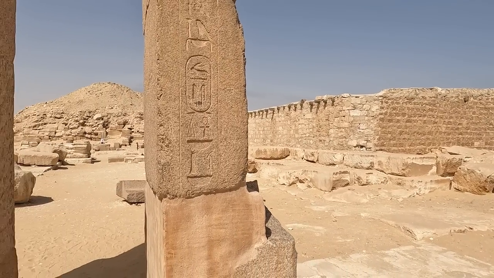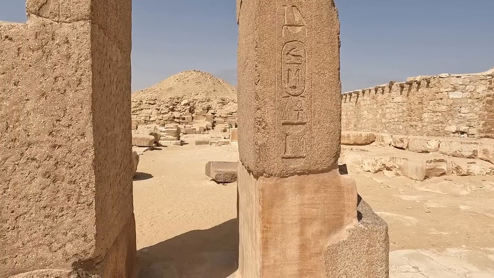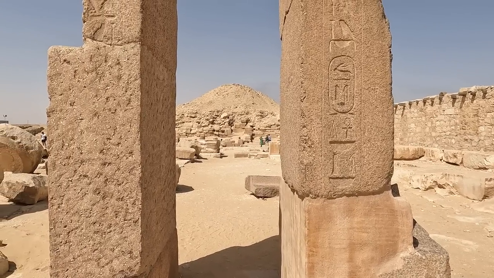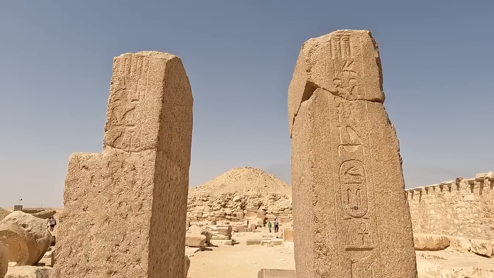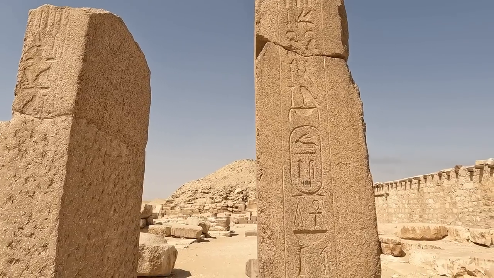And now we will cross through the threshold between the two pillars. These, of course, being made from red granite.